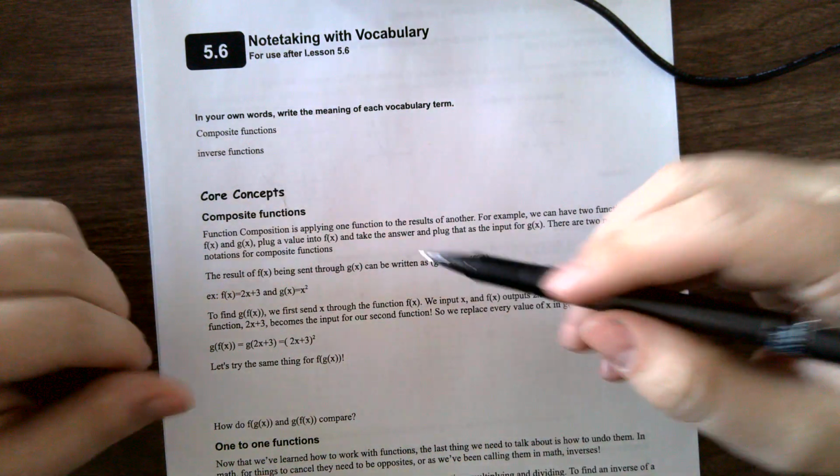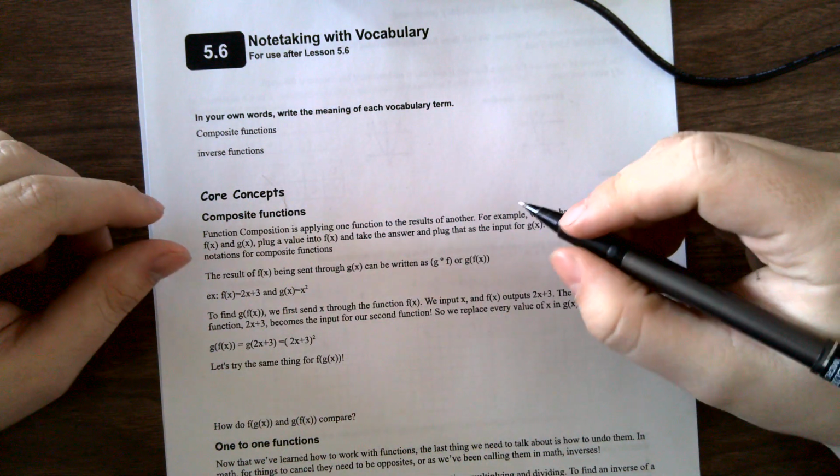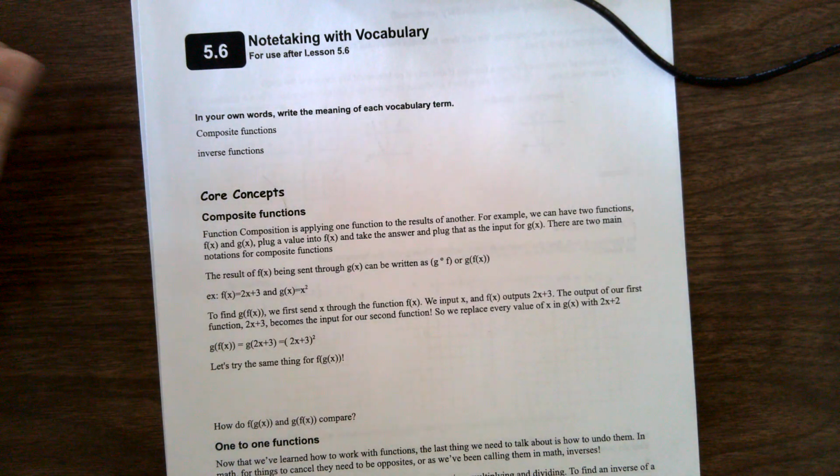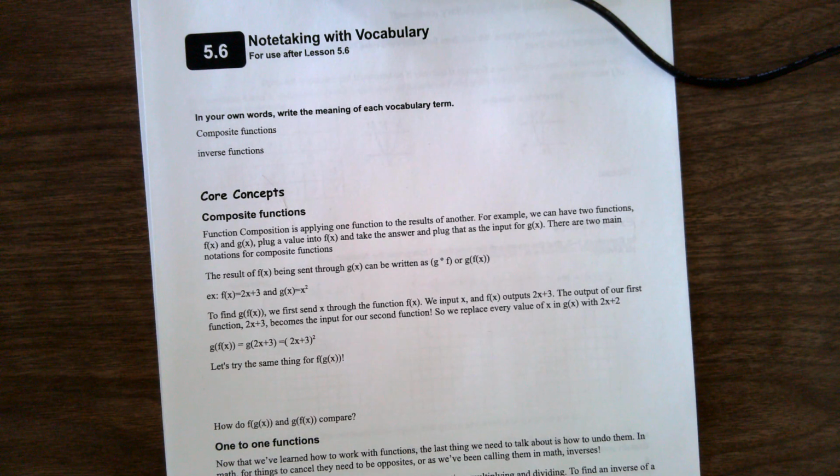Okay, let's look at the notes here for 5.6. So to start off with, we're going to look at composite functions. So the first thing that we're looking at is a composite function.